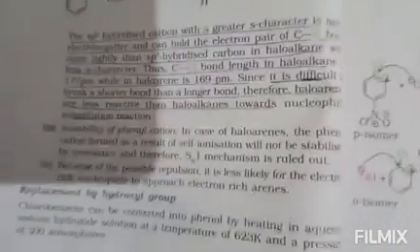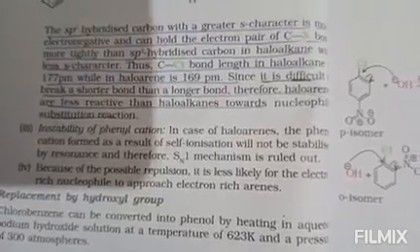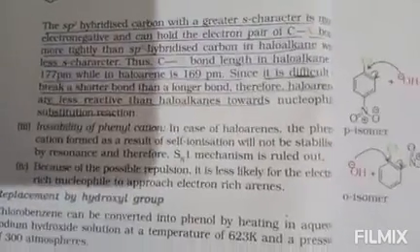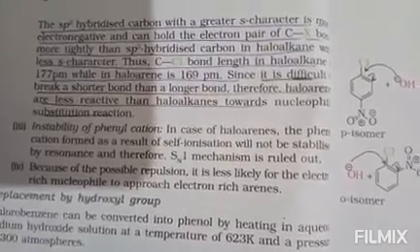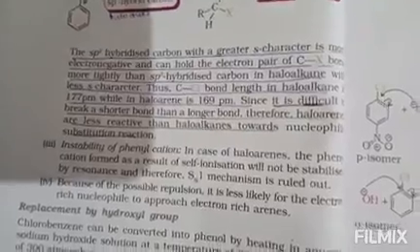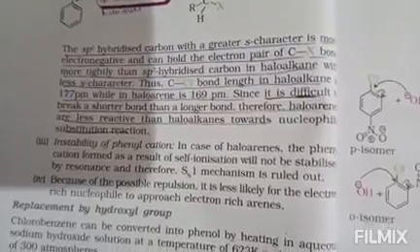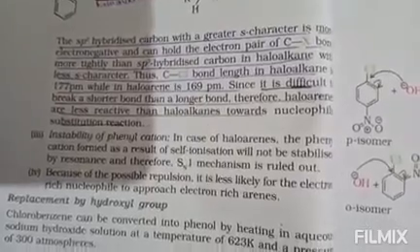Third reason for this is the instability of the phenyl cations. If you remove the halogen from aryl halide, you will get a phenyl cation. Phenyl cations thus formed as a result of self-ionization will not be stable by resonance.